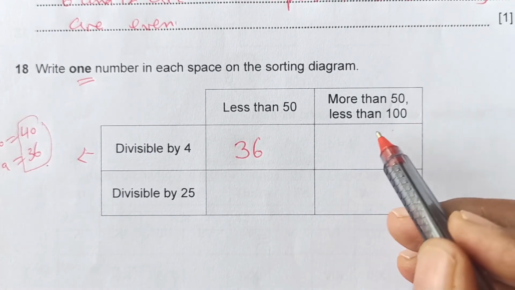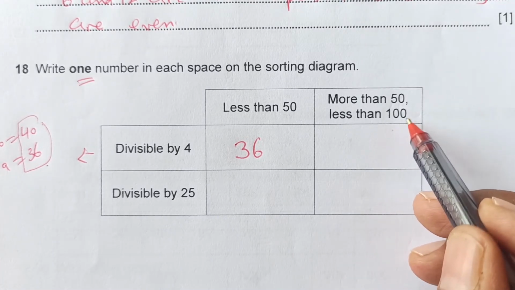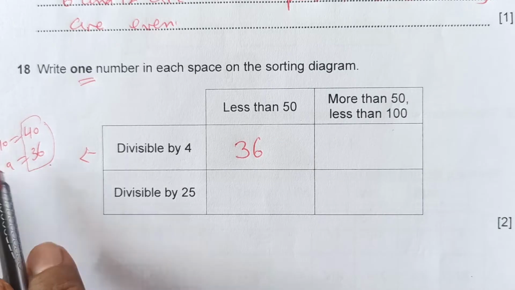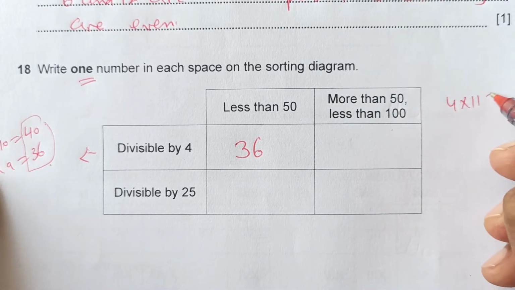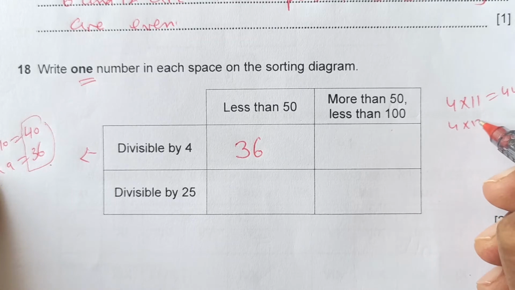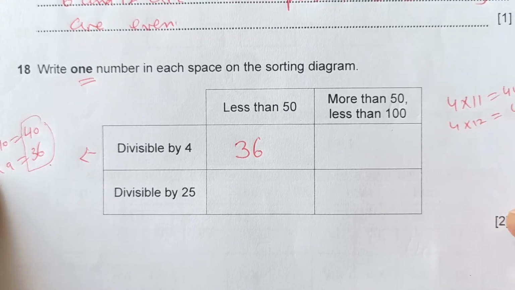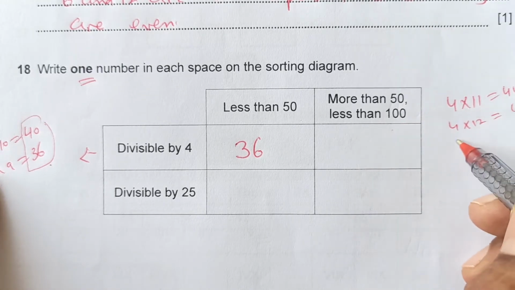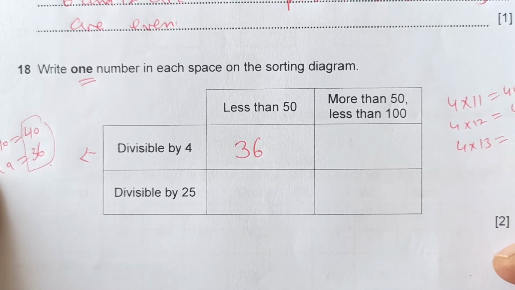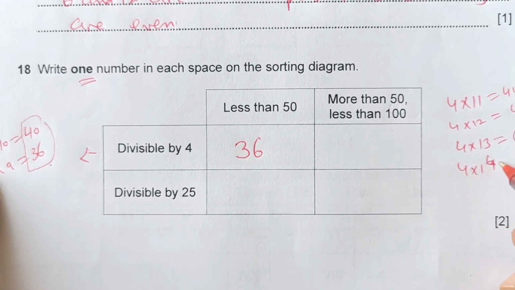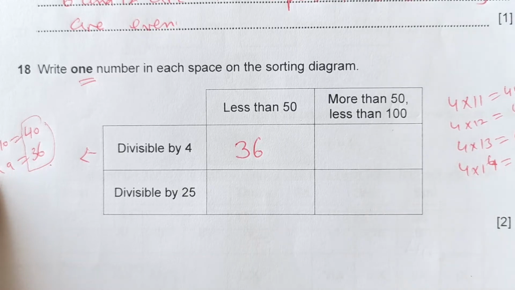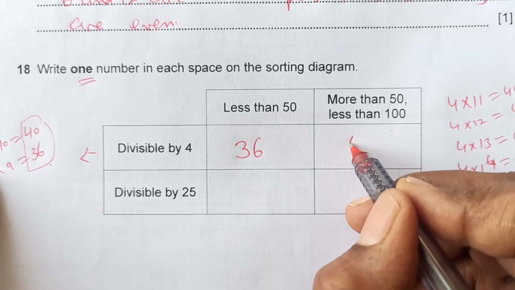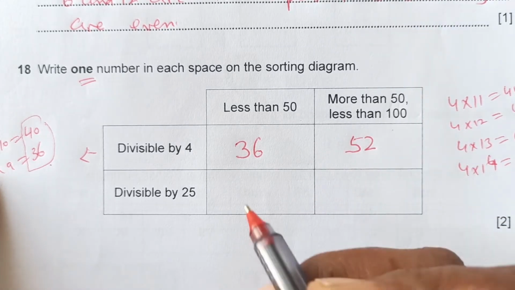Now more than 50, less than 100. So 4 times 11 is 44, 4 times 12 is 48. These are less than 50, but we need more than 50. 4 times 13 is 52. So 52 is more than 50, less than 100, and 4 times 14 is 56. So all these numbers are multiples of 4, divisible by 4. They can go here. You can write down any one number.